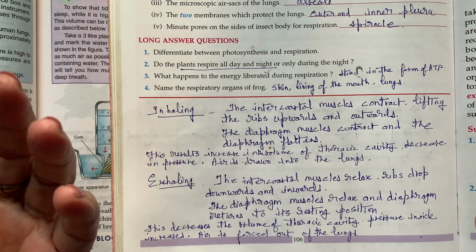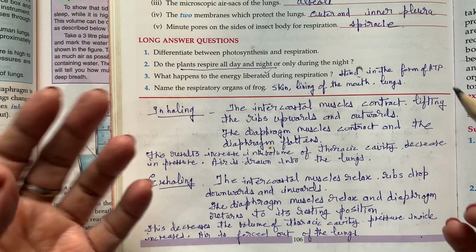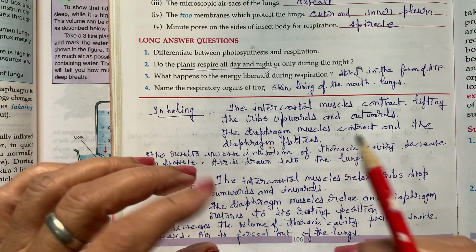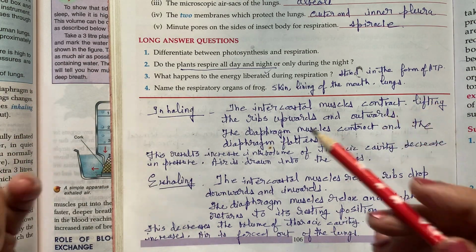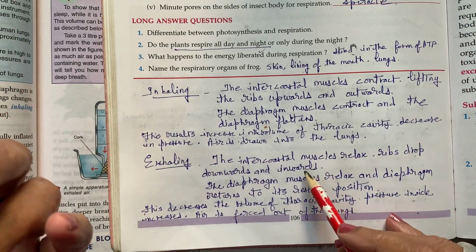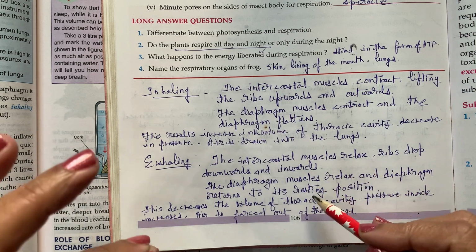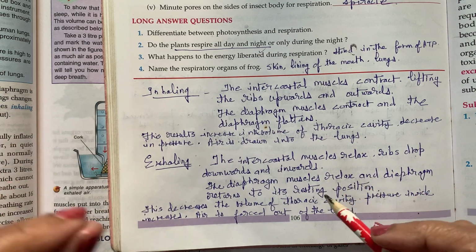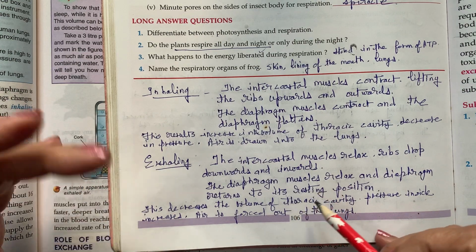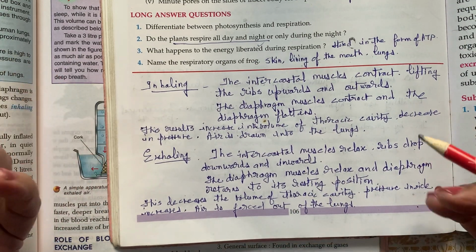जब थोरेसिक कैविटी का वॉल्यूम बढ़ता है, तो प्रेशर कम होगा. अंदर का प्रेशर कम होगा तो एटमॉस्फेरिक प्रेशर बढ़ेगा और उससे क्या होता है? Air is drawn into the lungs. एक्सहेलिंग में क्या होता है? इंटरकोस्टल मसल्स रिलैक्स होती हैं. Ribs drop downwards and inwards, मतलब नीचे जाती हैं और अंदर की तरफ खींचती हैं. और डायफ्राम मसल्स रिलैक्स और it returns to the resting position.